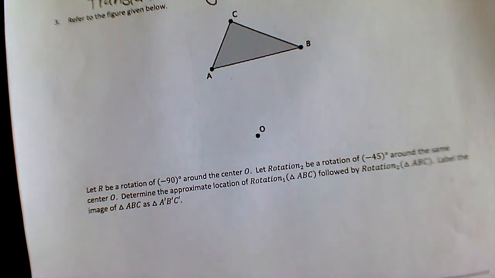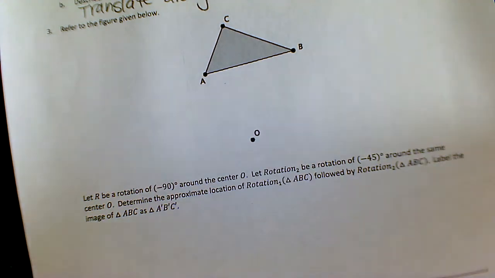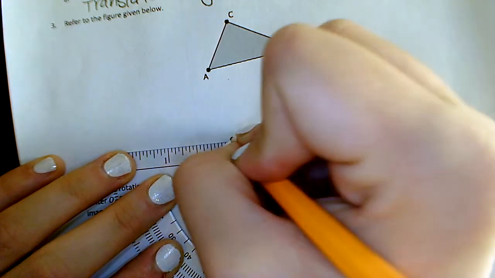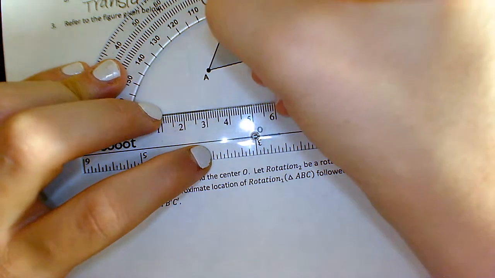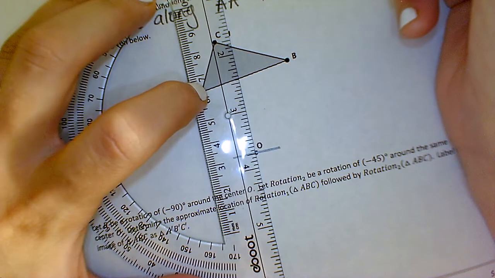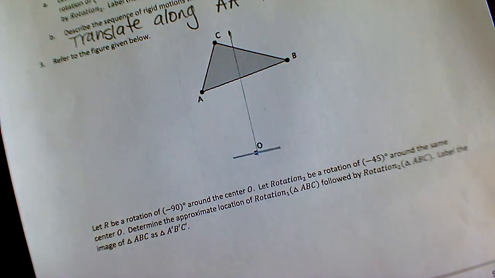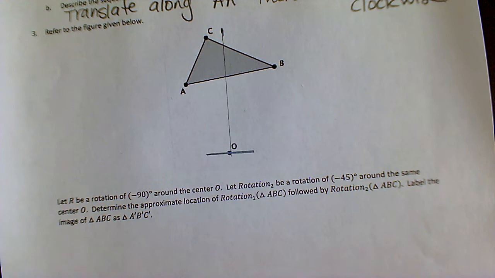Number 3. Refer to the figure below. Let R be a rotation of negative 90 degrees. So that is going to be clockwise. Then rotation 2 be a rotation of negative 45 degrees around the same center. So we have the 90 degrees and then we're going to need the 45 as well.